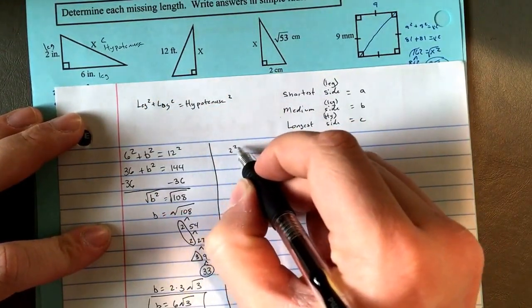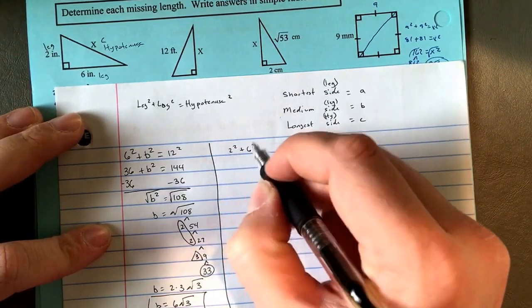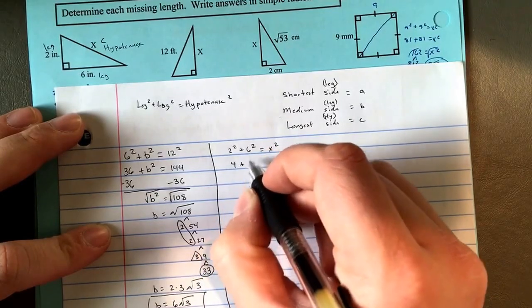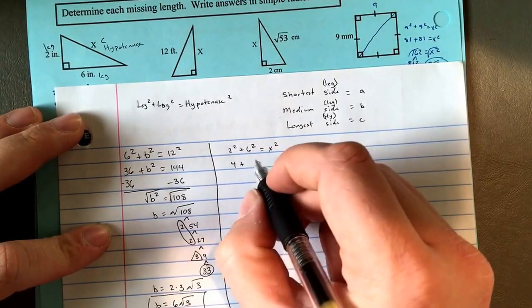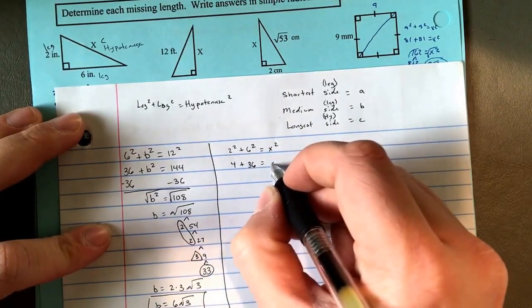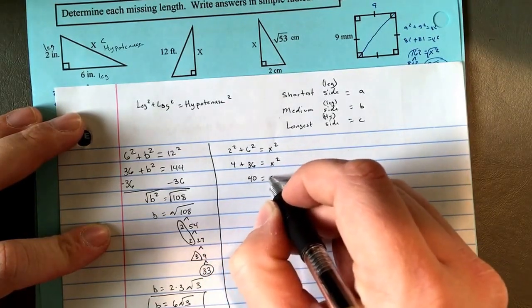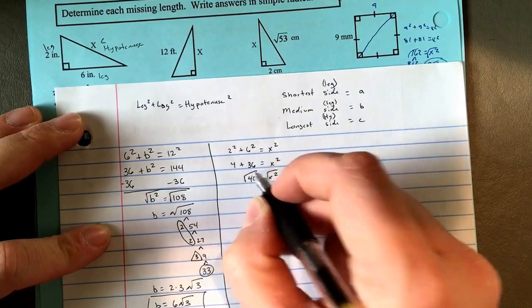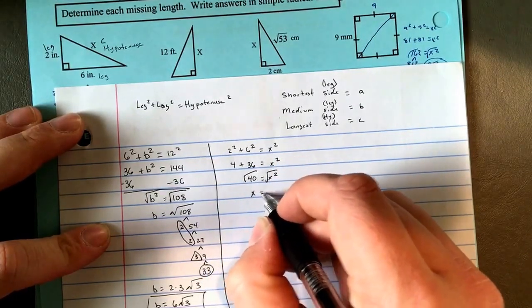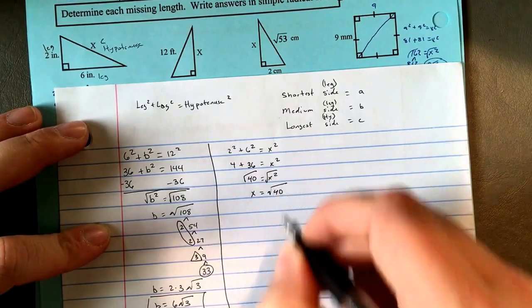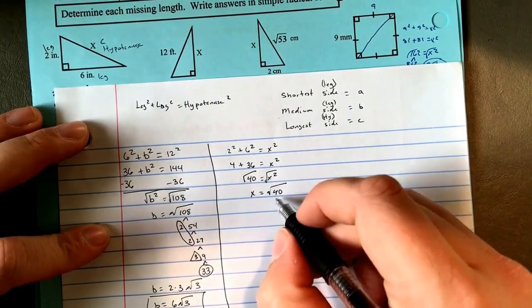We've got 2 squared plus 6 squared equals x squared. 2 squared is 4, plus 6 squared is 36, equals x squared. 36 plus 4 is 40. Set that equal to x squared. Take the square root of both sides. I'm going to go ahead and flip it around just because visually I like the way that looks better. And x equals the square root of 40.